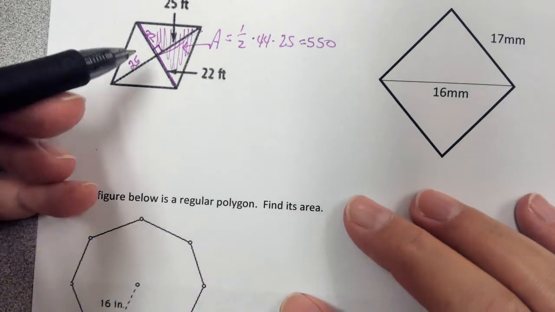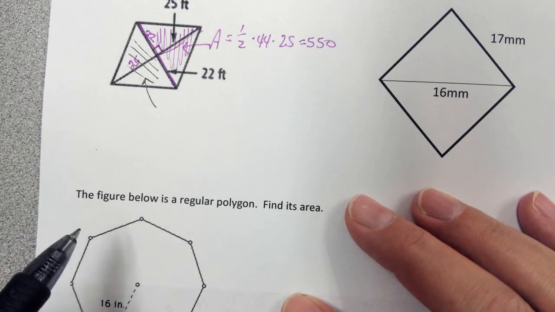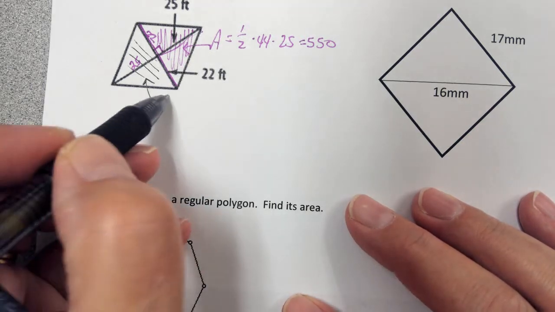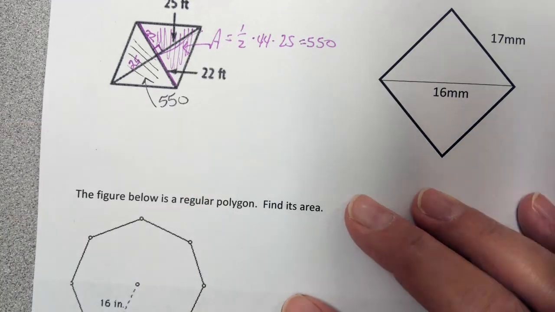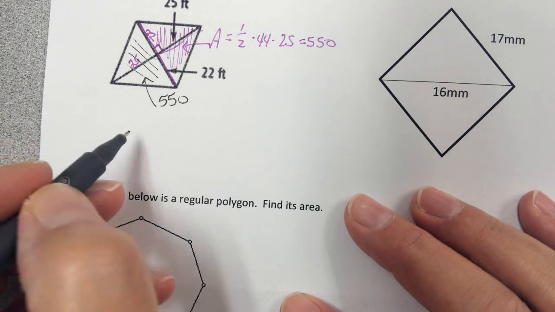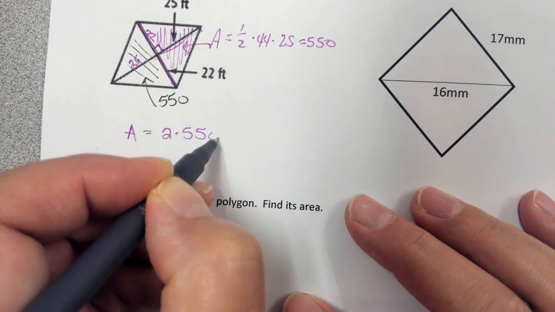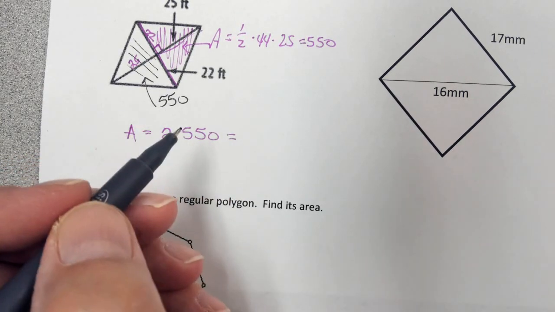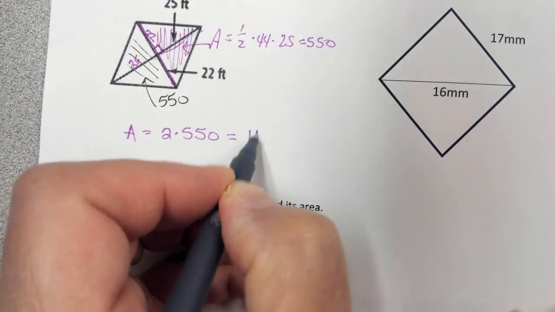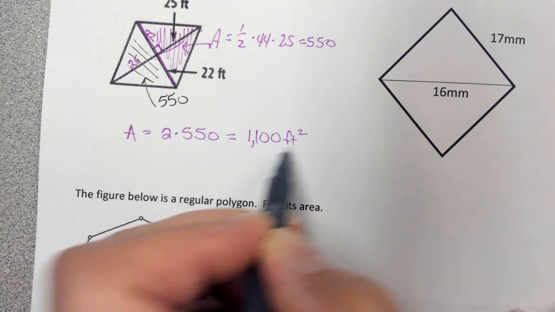Now, unlike the kite, this half is exactly the same. It's a mirror image of the other. So that's another 550. Let's not reinvent the wheel, just add two 550s, or 550 times 2 is faster. So 2 times 550 is 1,100 feet squared.